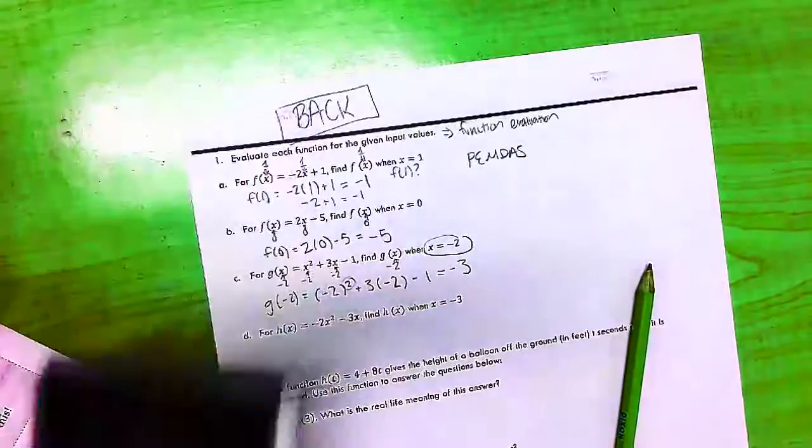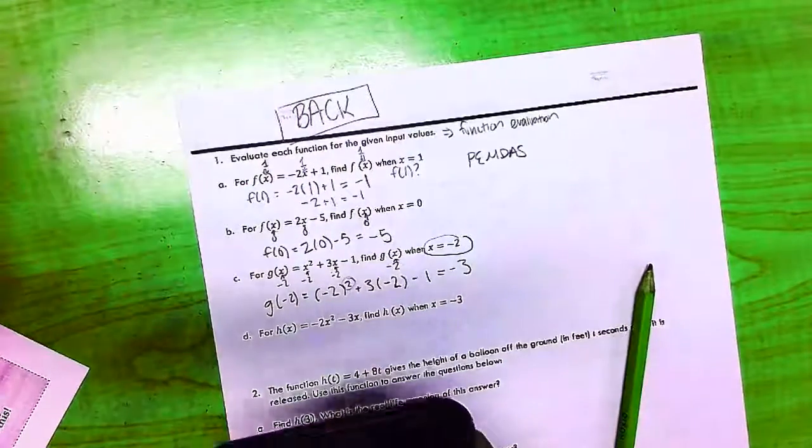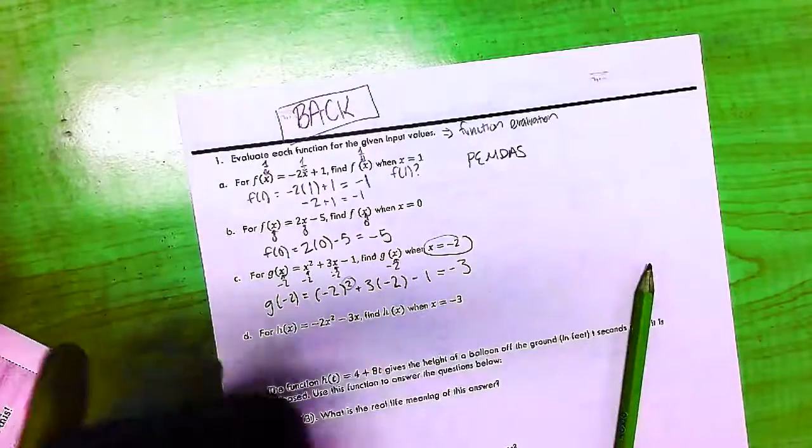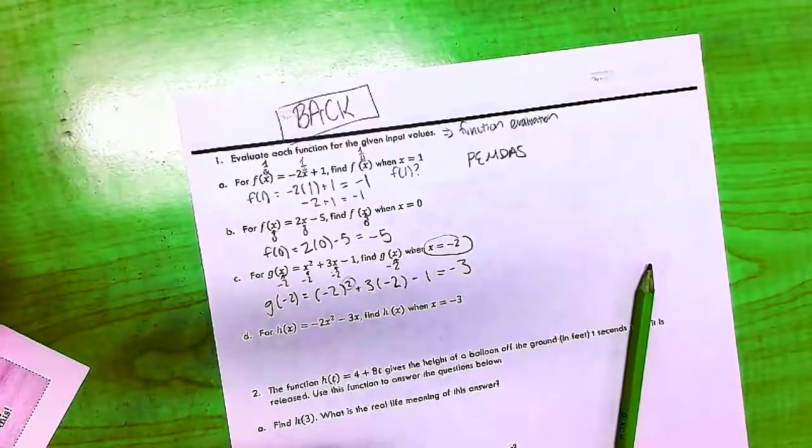If I did not have that calculator and I wanted to use my phone calculator, I have my phone on screen lock. Give me a sec.